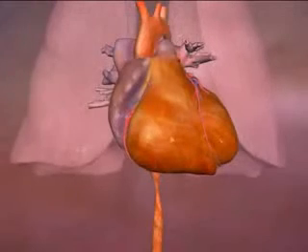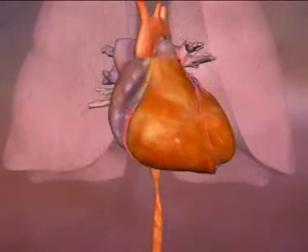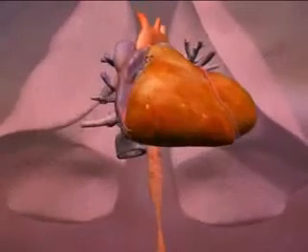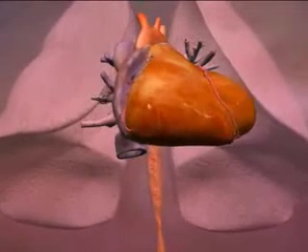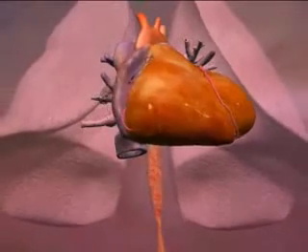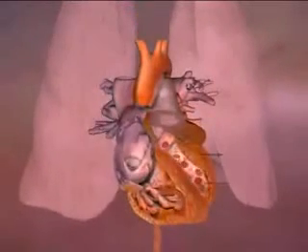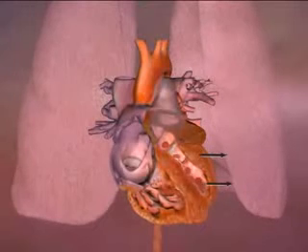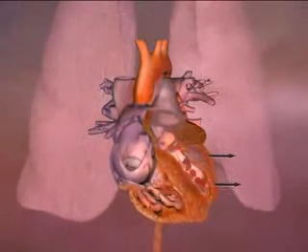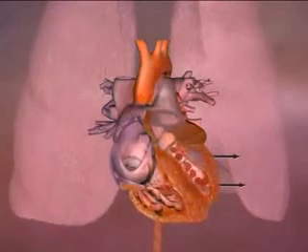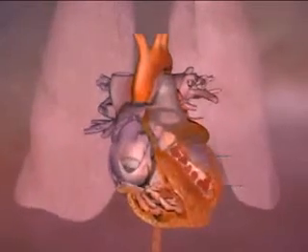Left heart failure occurs when arteries downstream constrict, resulting in increased afterload, resistance too high for the ventricle to pump against. A heart attack can also cause left heart failure. In a failing heart, blood accumulates in the left ventricle, causing pressure. This pressure, called preload, causes the ventricle to expand. Increased preload worsens the ventricle's ability to pump.